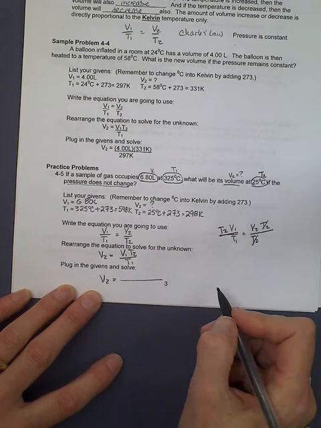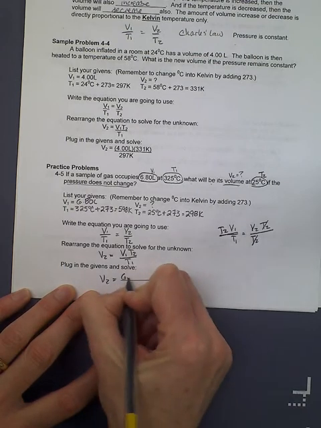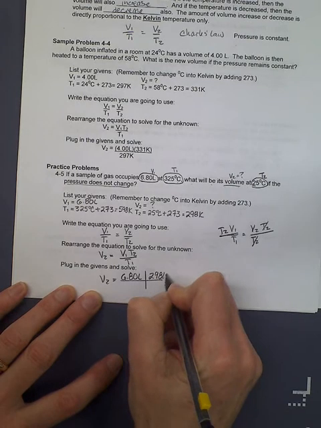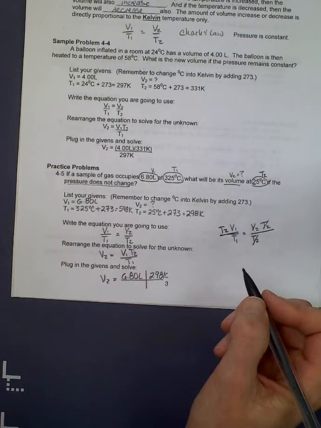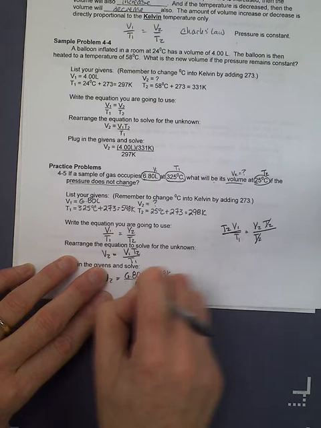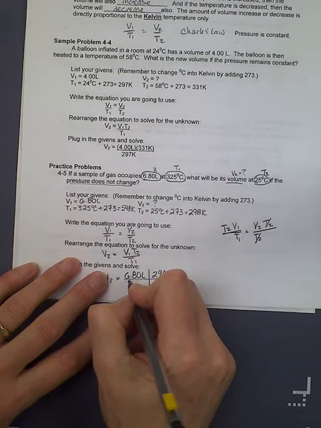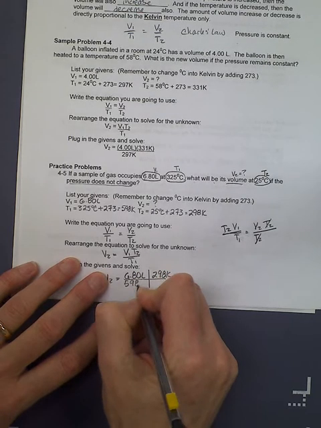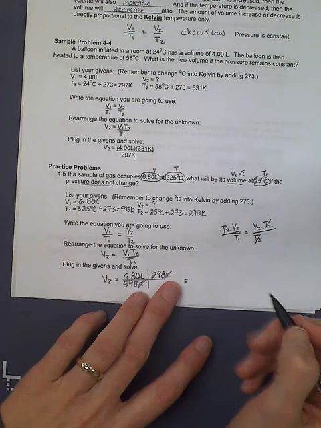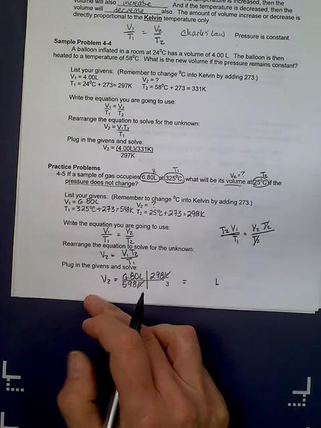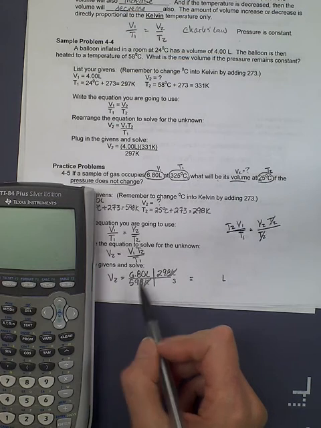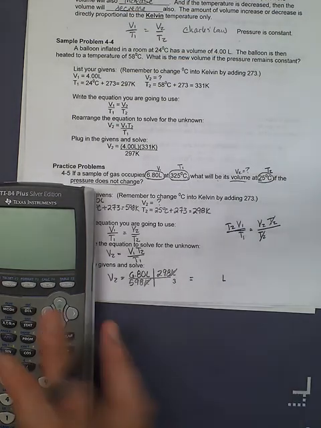So we've got V1, which is 6.80 liters, T2, which is 298 Kelvin, and T1 is 598 Kelvin. Cancel units that are found on the top and the bottom, and we're left with units of liters, which is good because we're looking for volume. Looking at the number of significant figures we have in our original data, all of them have 3, so our answer has to have 3.